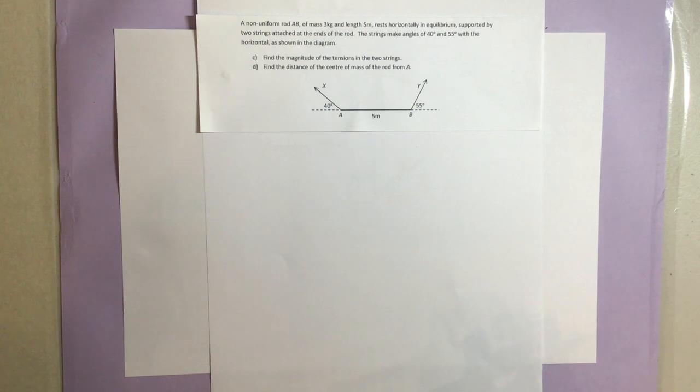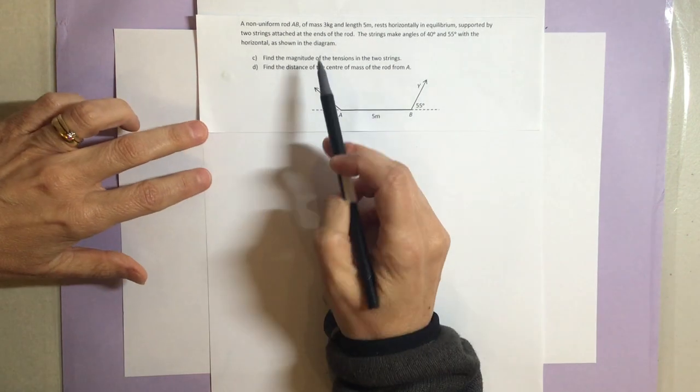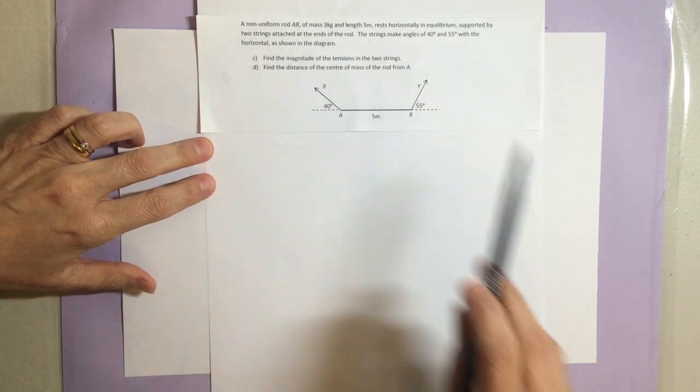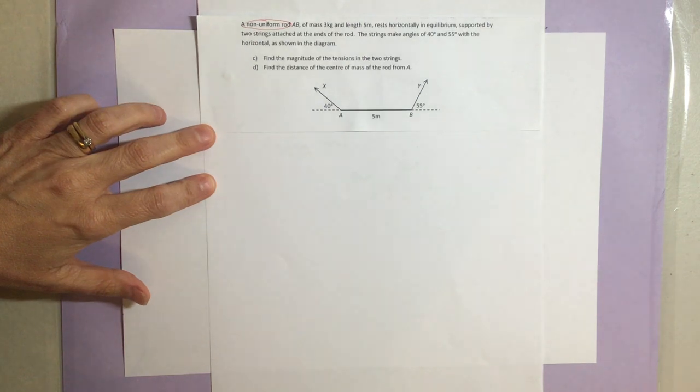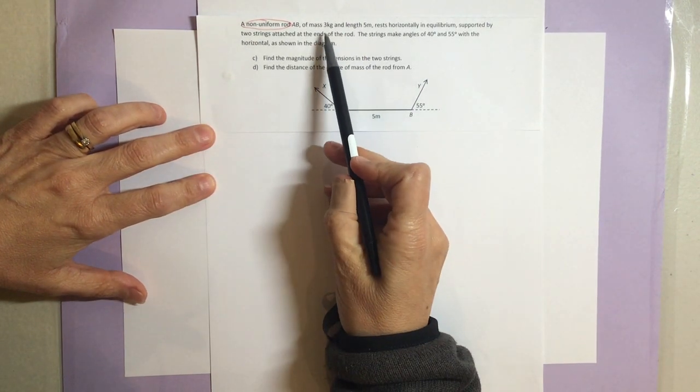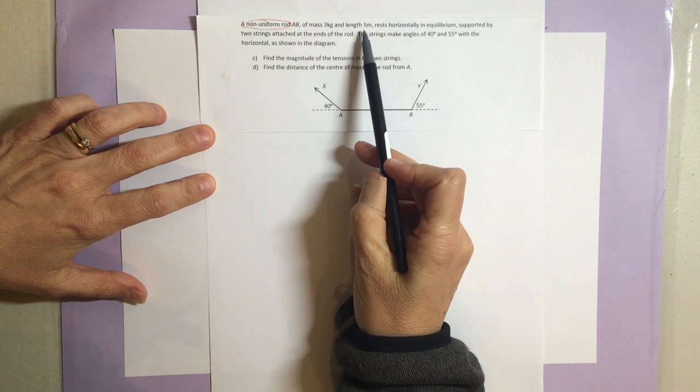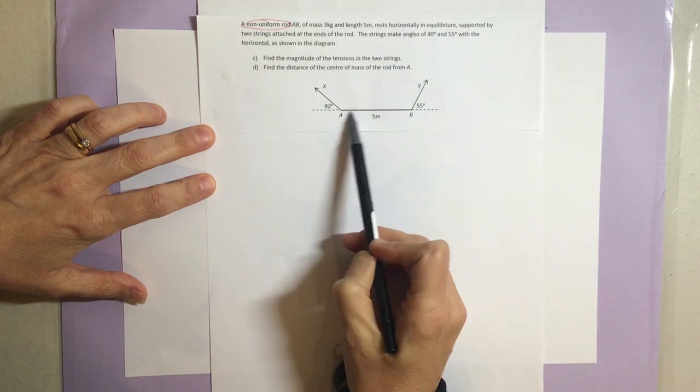And so our first example here, we've got a non-uniform rod, mass 3 kilograms. Non-uniform, really important that. Non-uniform meaning the weight is not going to be acting in the centre. It's got mass 3 kilograms, length 5 metres, so you can see our diagram here.